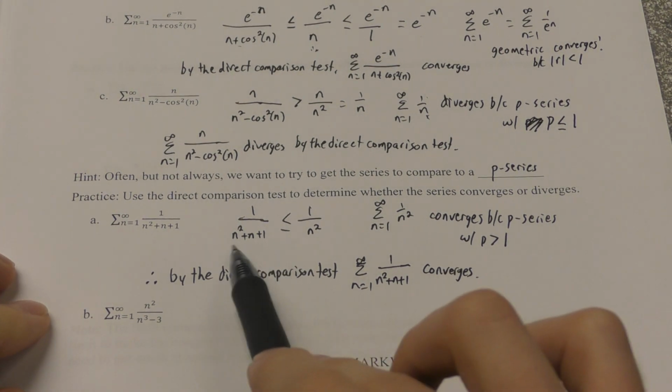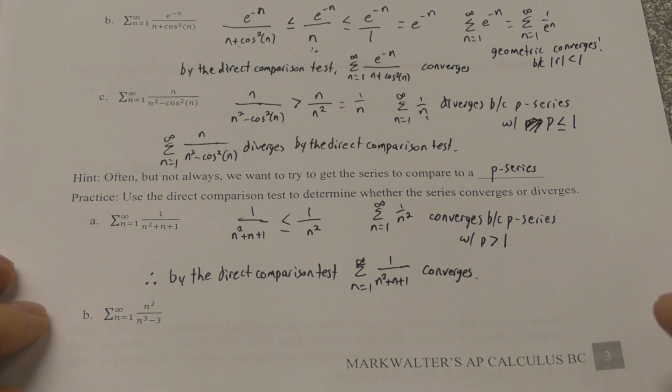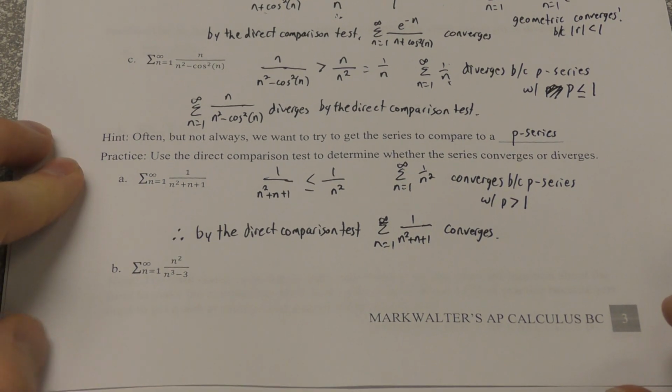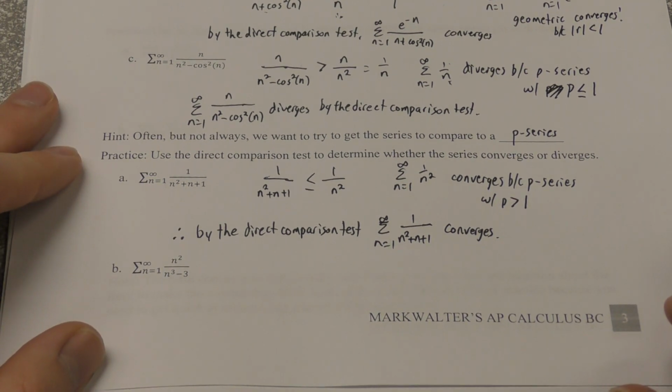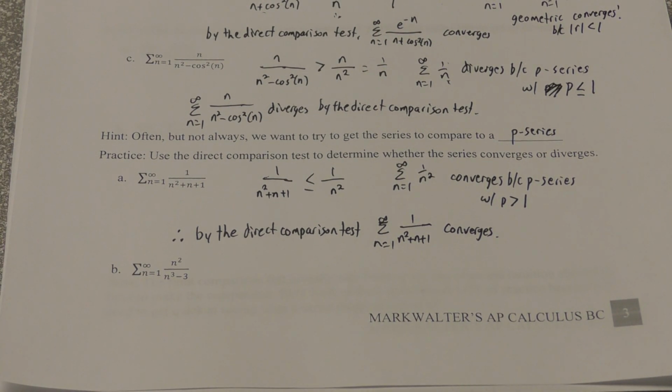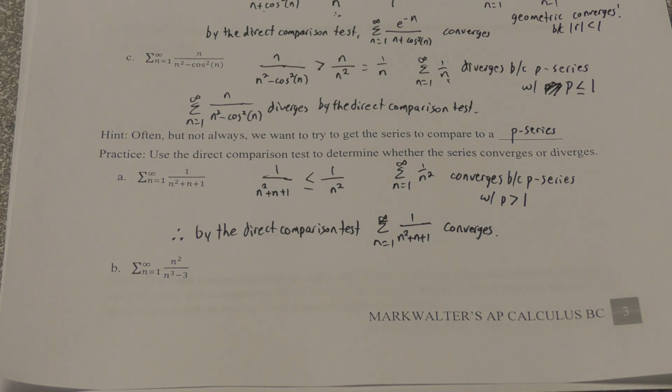They're less than because the denominator has to be bigger than this denominator. All right, let's go. We got one here, n squared over n cubed minus 3, right? You might already know where this is going. We did one similar to this. Again, we gave a hint that it's nice to compare two p-series things.